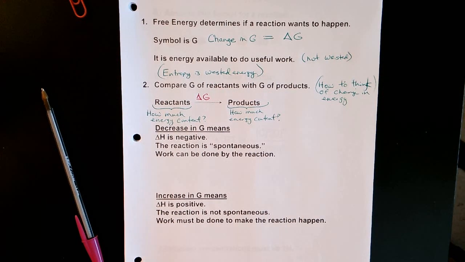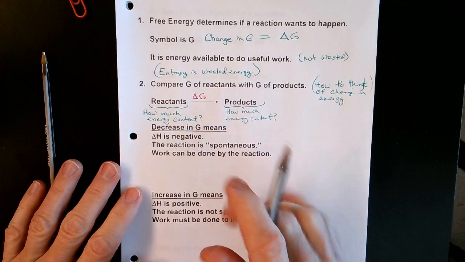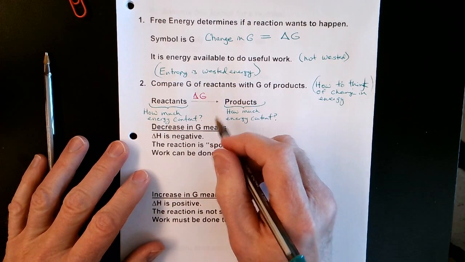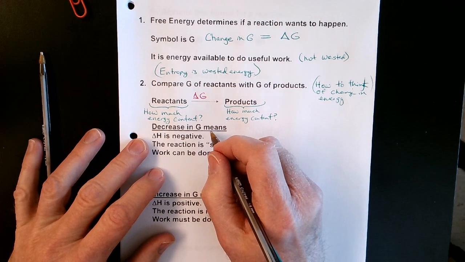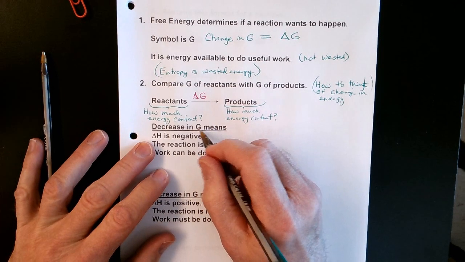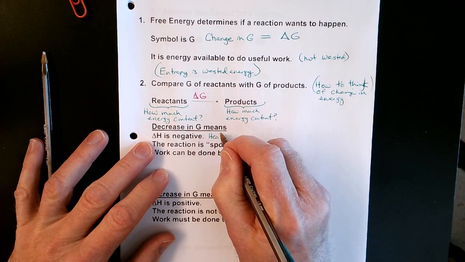And so what I want to do to begin with is give you some words and some maybe different ways of saying the same thing to help you connect to all this. If delta G or delta H is negative, we're using H as a proxy for G, and this is something that you can see.